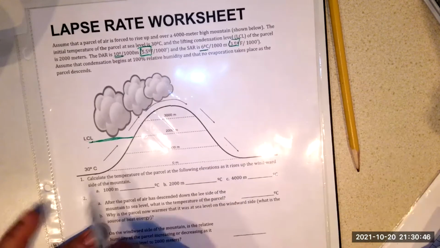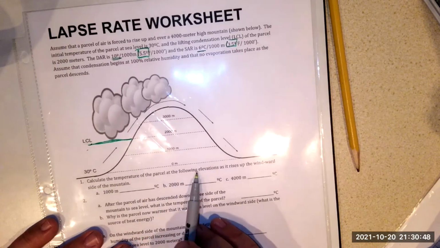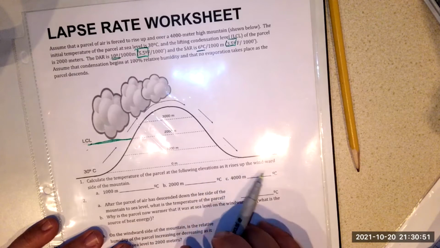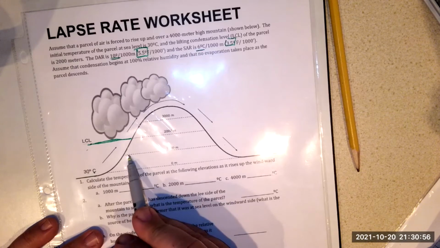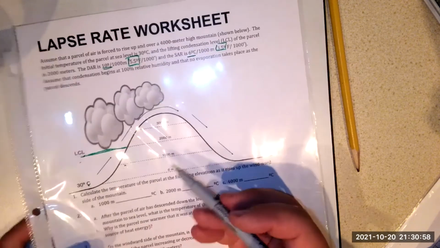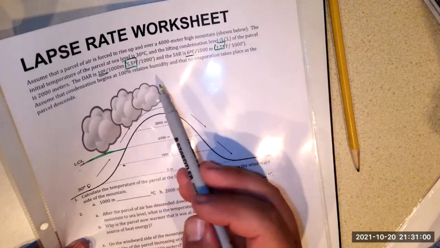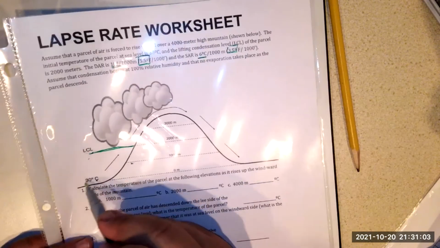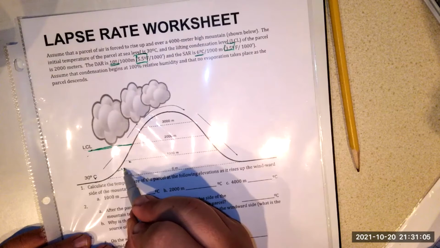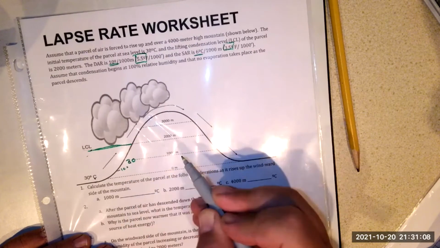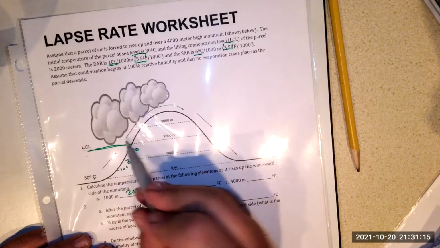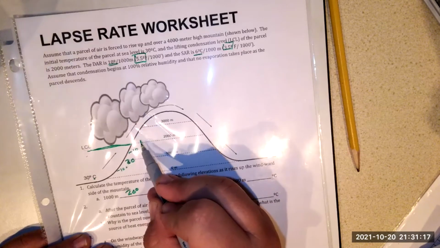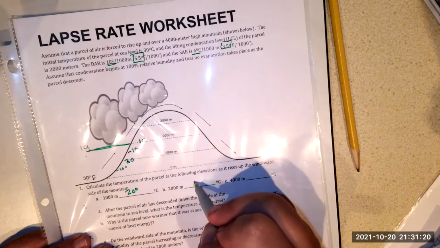So we start by calculating the temperature of the air parcel at the following elevations as it rises up the windward side of the mountain. So if it was 30 degrees here, what is it at 1,000? Well, the dry adiabatic rate is 10 degrees Celsius. So 30 minus 10 equals 20. 20 degrees. What is it at 2,000 meters? So again, minus 10 because we haven't gotten to this magic line yet. So now we're at 30, 20, 10. So this would be 10 degrees.